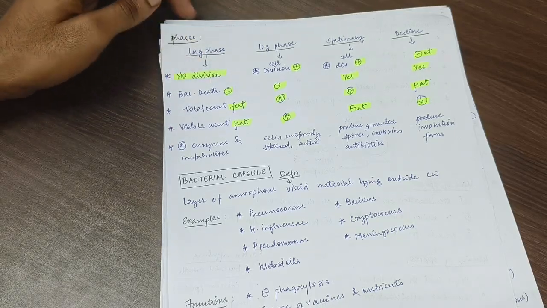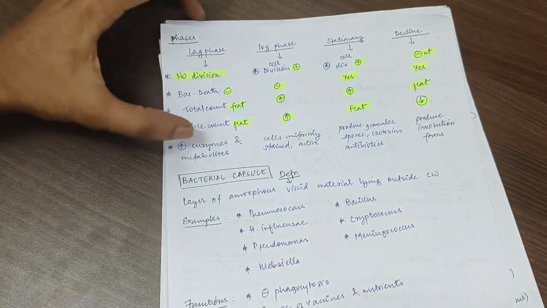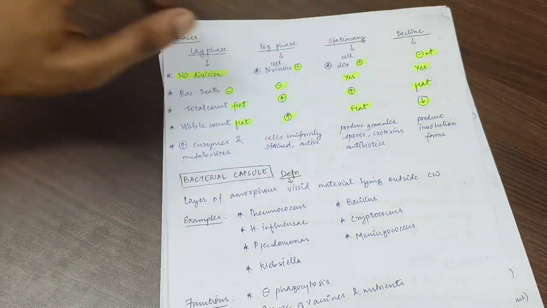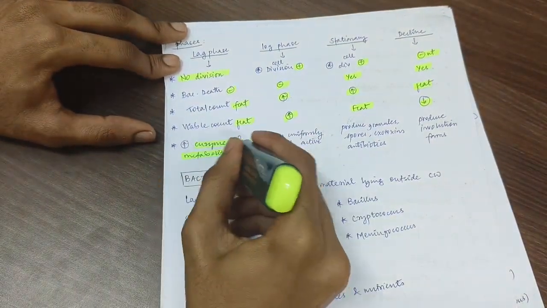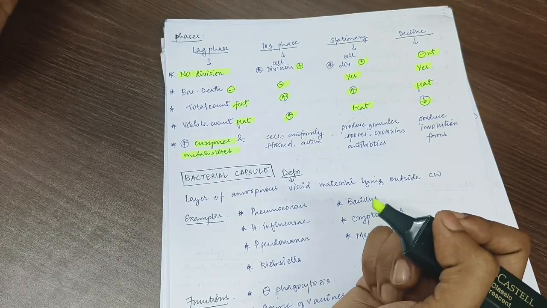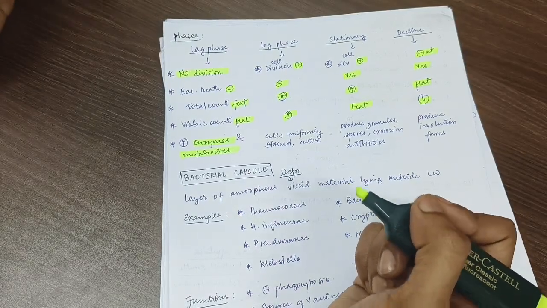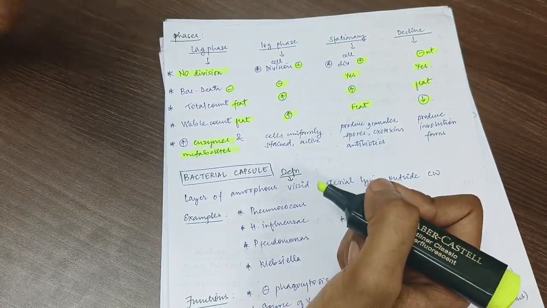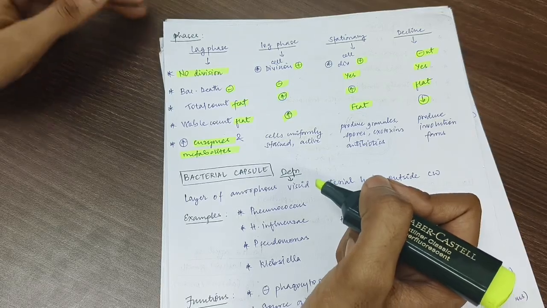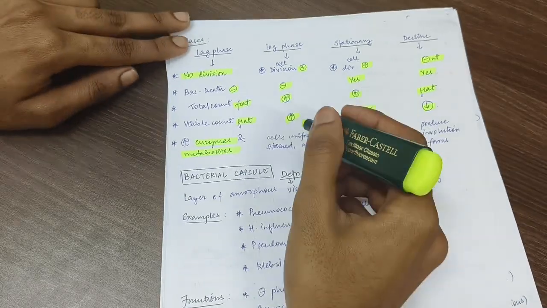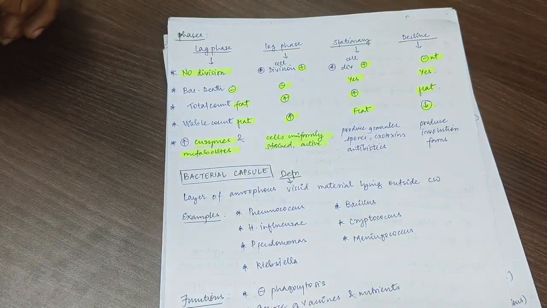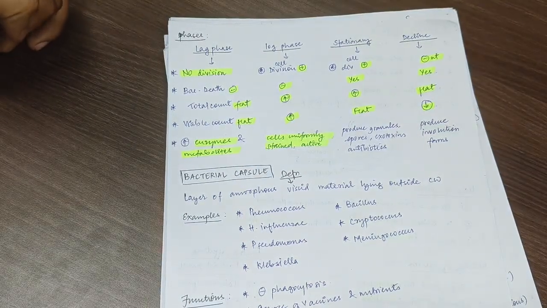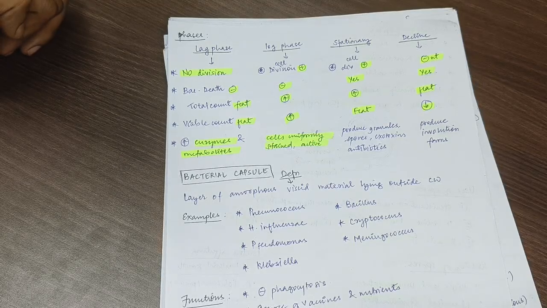So what are the unique features which are going to happen in each phase? That's what I've written here. These are the unique things. In the lag phase you're going to see so many enzymes and metabolites, because with no cell division, enzymes and metabolites are being accumulated so that in the future the cells will start doing their part. Next, in the log phase, you're going to see cells uniformly stained and active. They are active because they are actively dividing. That's why it is exponential growth, or the log phase.